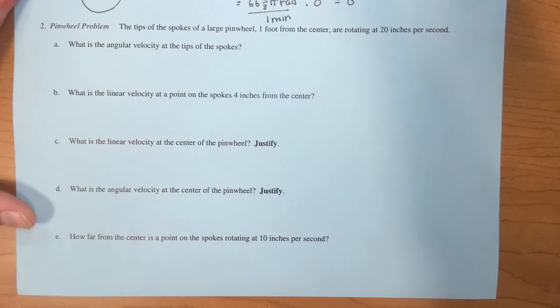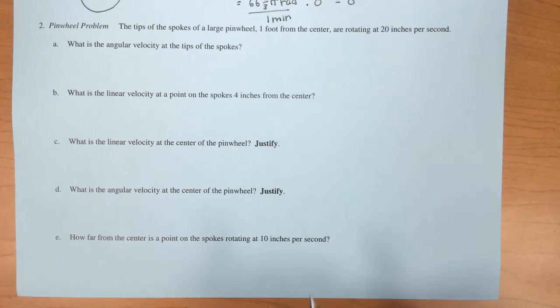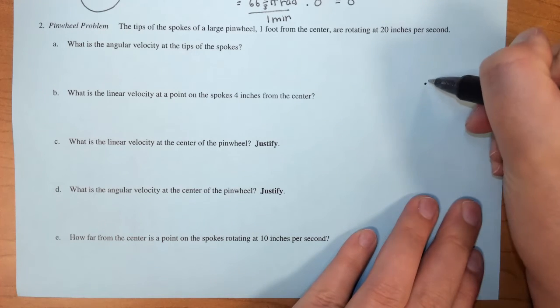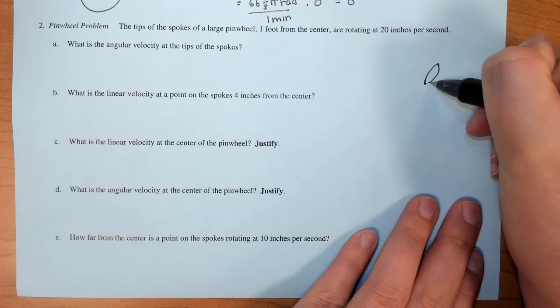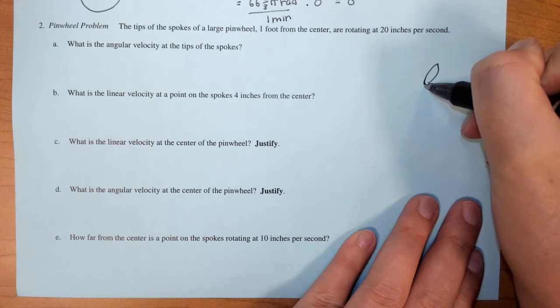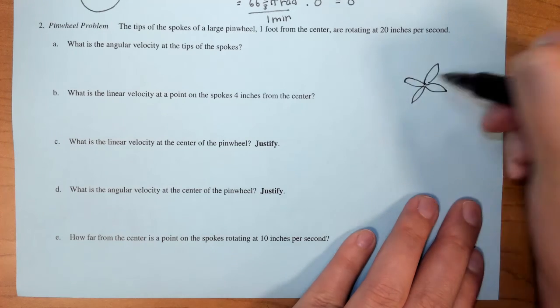Okay. Last one, number 2, pinwheel problem. The tips of the spokes of a large pinwheel 1 foot from the center are rotating at 20 inches per second. Okay, great. Let's attempt to draw a pinwheel. It's like a little flower. Maybe. Okay, that's my pinwheel.